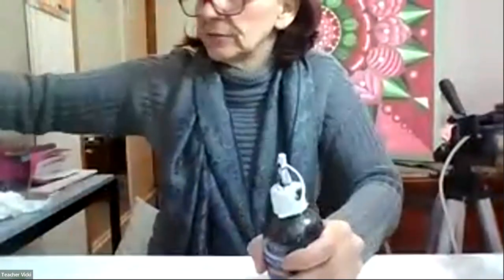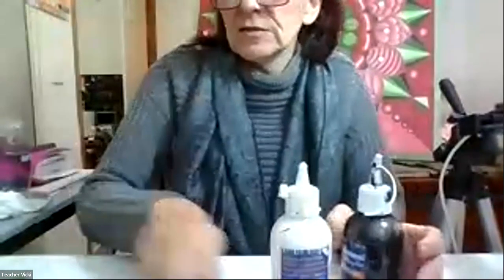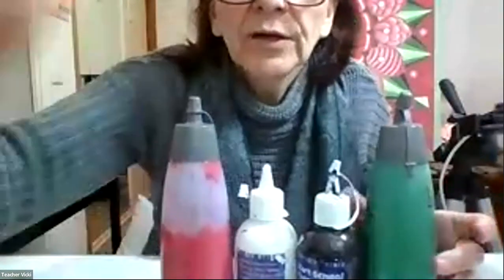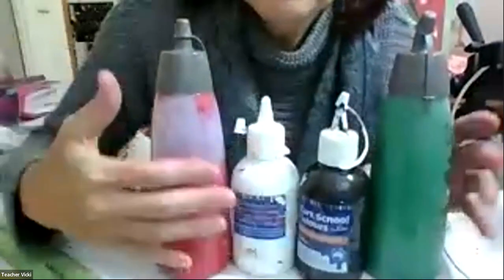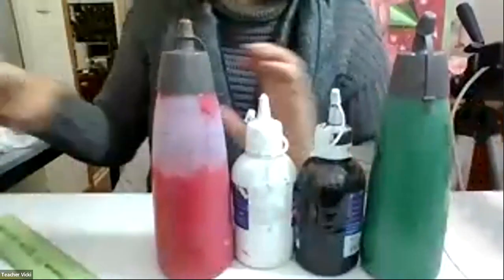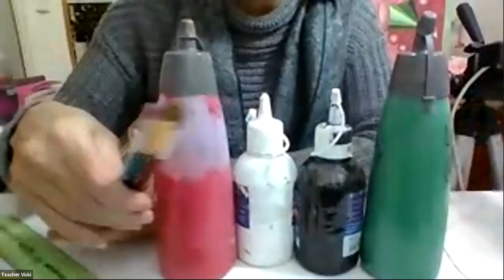Now, before we do anything else, I want everyone to have these colors: black, white, green, and red. 1, 2, 3, 4, okay? Does everybody have these 4 colors? And I need a couple of paintbrushes as well. Make sure you have a couple of paintbrushes. I have about 3 or 4 here, I've got lots of paintbrushes.